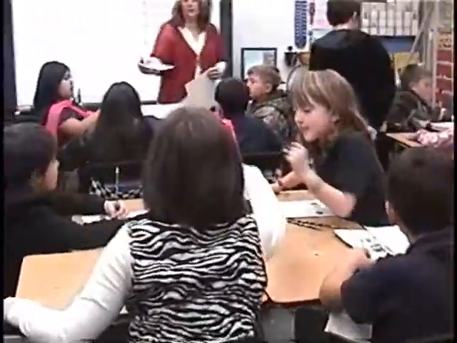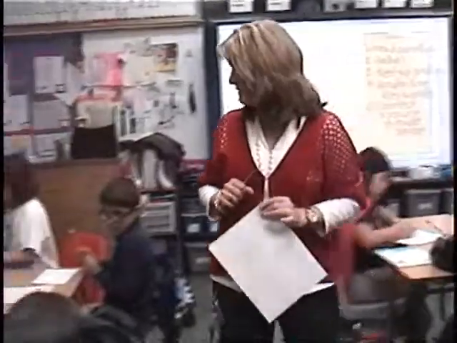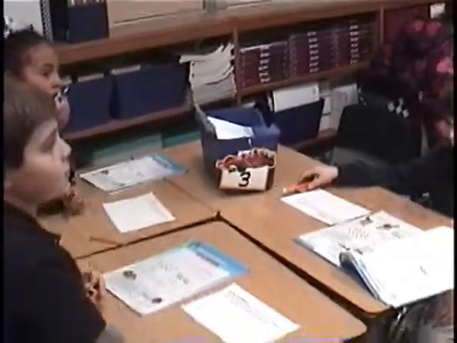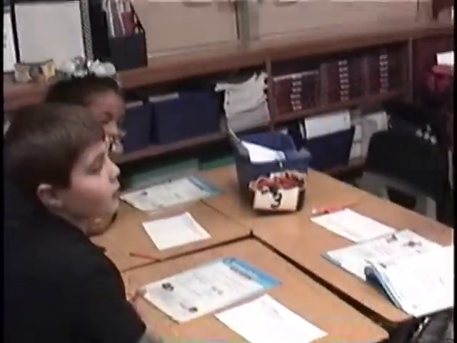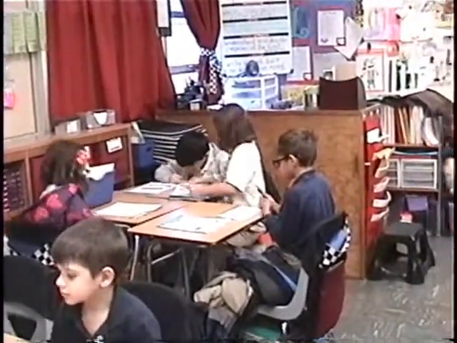Go ahead and pass out your little papers. They're in your work box. Now I want you to show me how you're going to unlock that problem. Yesterday we worked on using the counters to unlock the problem. So if you need to use your counters, go ahead and use them. If not, you can draw a picture and act it out. Okay, go ahead and begin.